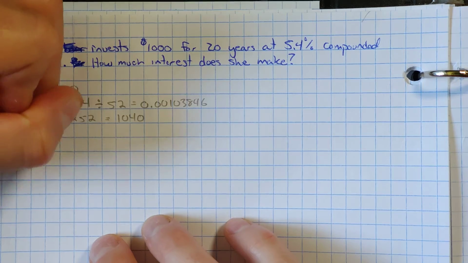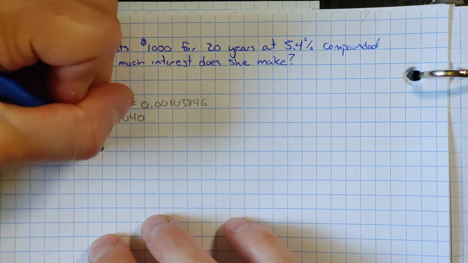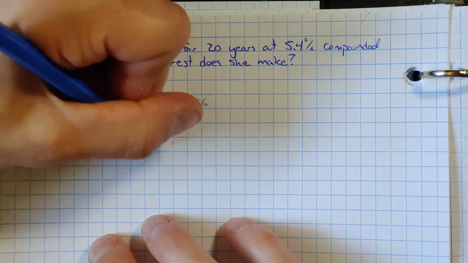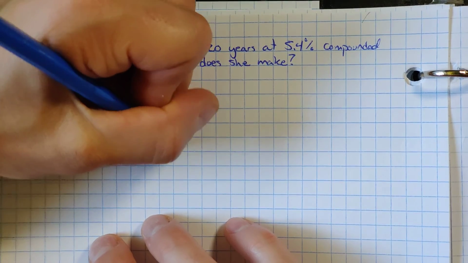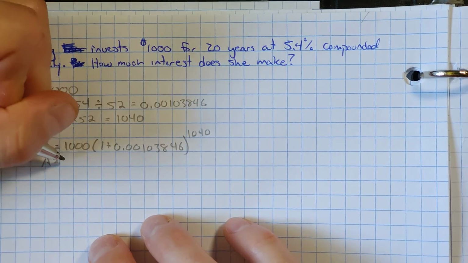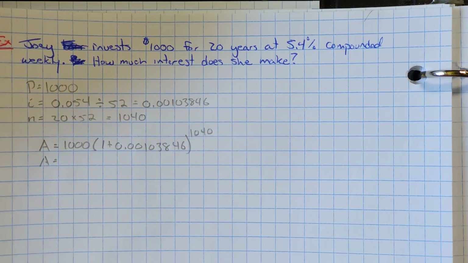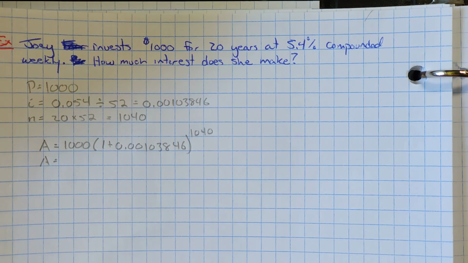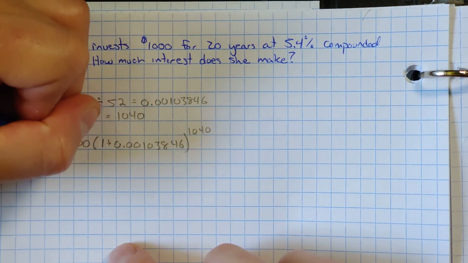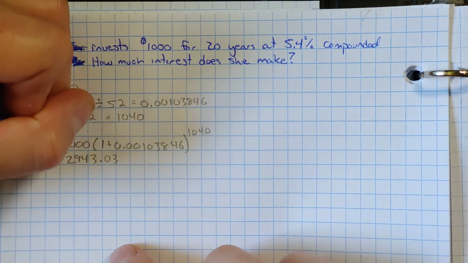Let's fill in the formula. Final amount is 1,000 times 1 plus 0.00103846 to the power of 1,040. Plug that in my calculation device, and we get 2943.03.